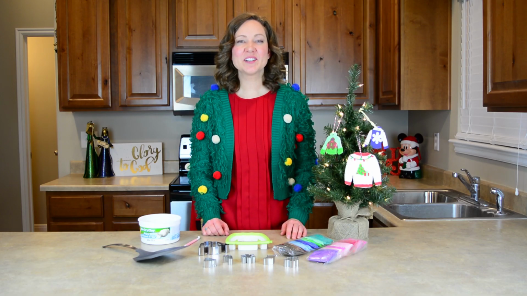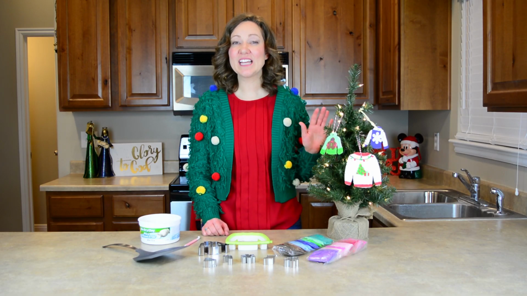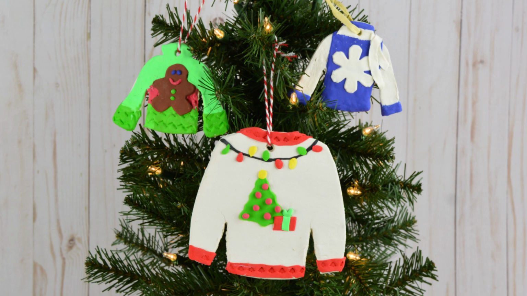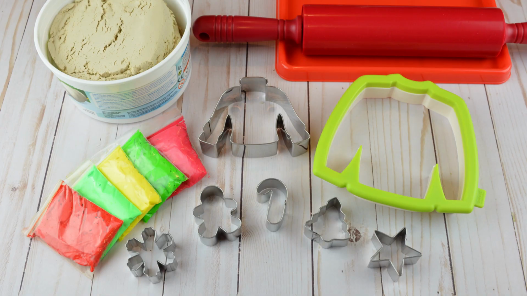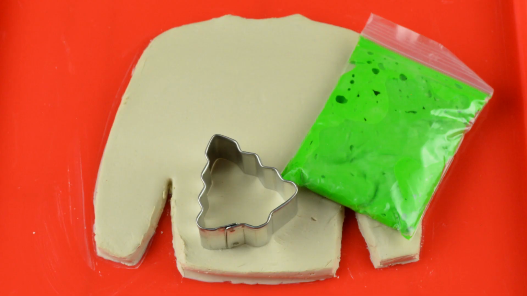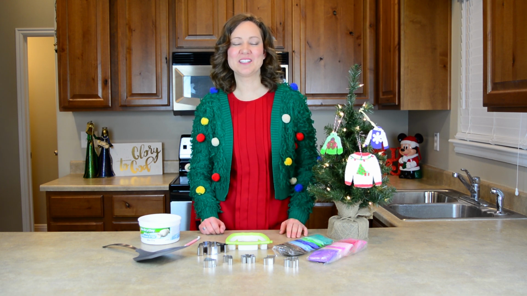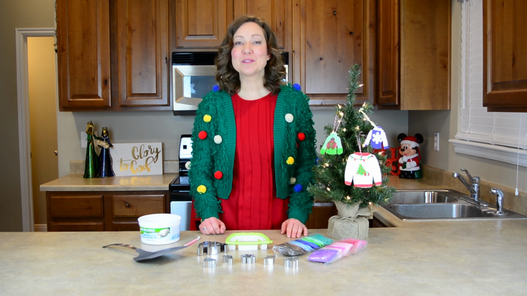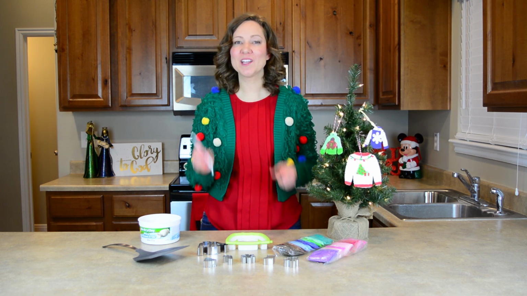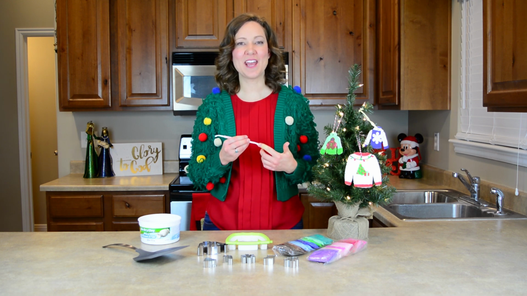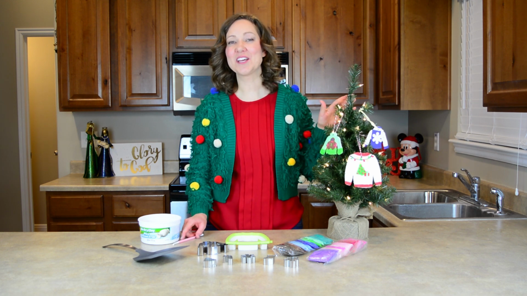For our third ugly Christmas sweater party idea, you can create clay ugly Christmas sweater ornaments. Just purchase some air dry clay, large sweater shaped cookie cutters, and a set of small holiday cookie cutters that can be used to design the sweater elements. Then have an ugly Christmas sweater decorating competition. After your family or friends complete their sweater look, have them poke a hole at the top where they can later add a ribbon hanger, and let it dry so that they can take it home and put it on their tree.